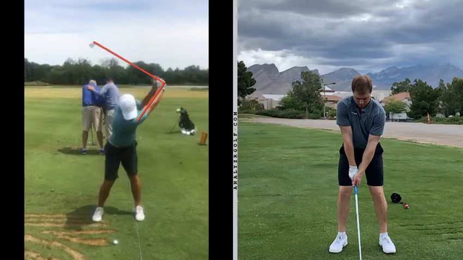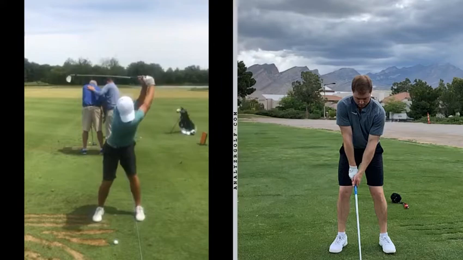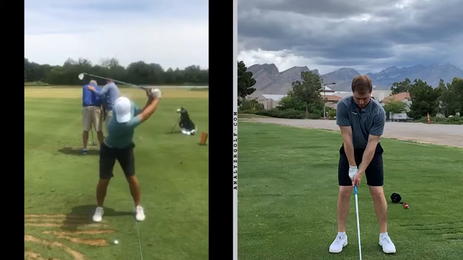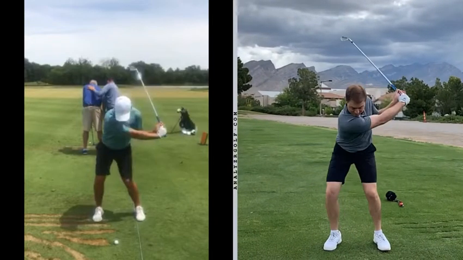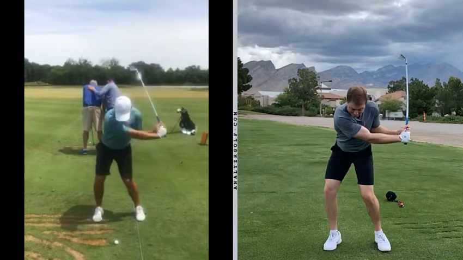There's going to be a tiny bit of narrowing of that angle in transition because of the force that we're putting on the grip. But it shouldn't be dramatically narrowed like we see here with your son. Especially this late in the downswing.